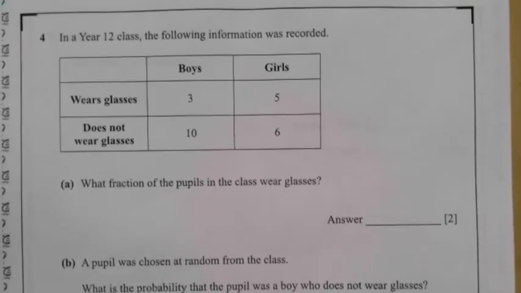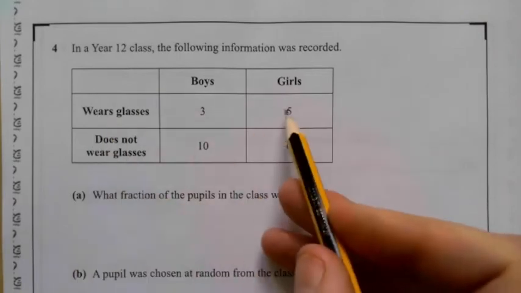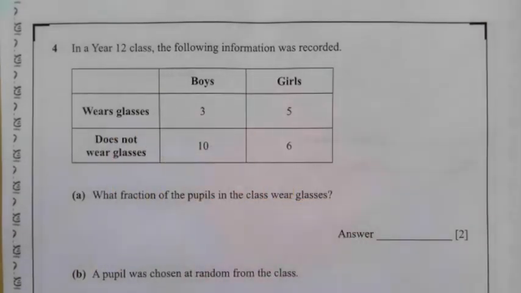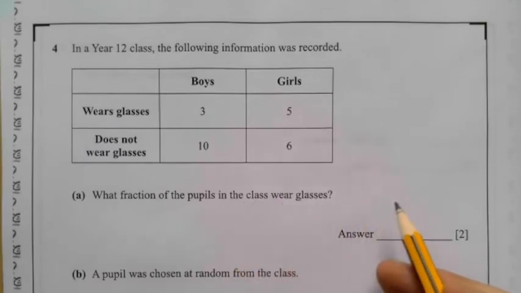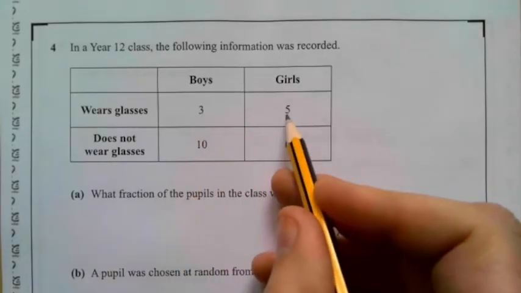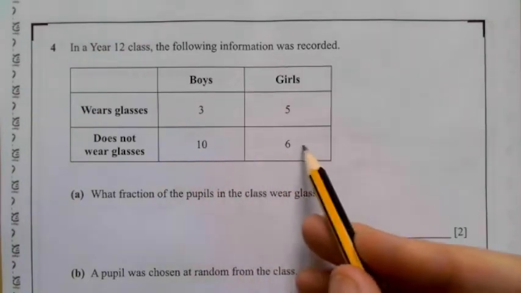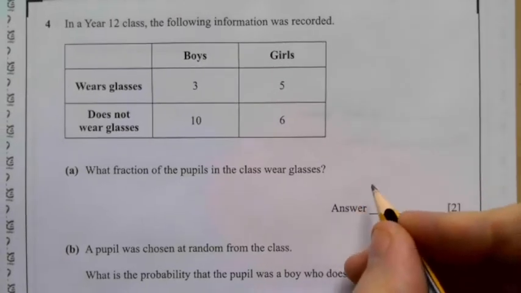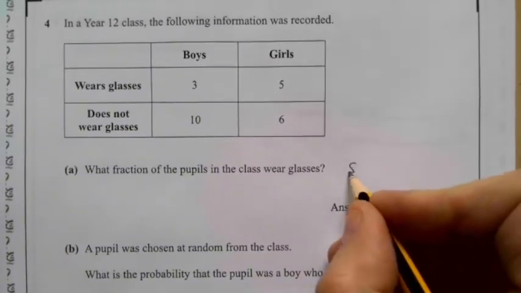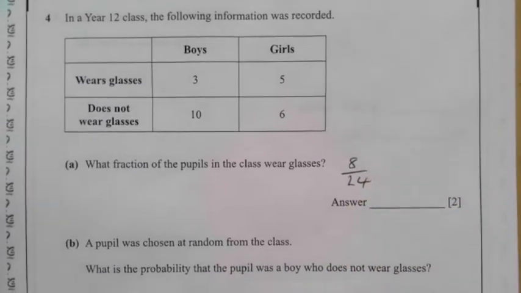In a year 12 class, the following information was recorded. 3 boys wear glasses, 5 girls wear glasses, and these ones then don't wear glasses. So what fraction of the pupils wear glasses? So we have 3 and 5 here, which gives us 8, and there's a total of 16 plus 8, which is 24. So it would be 8 out of 24, and that cancels down then to a third.